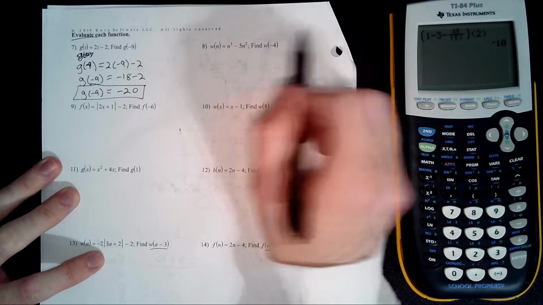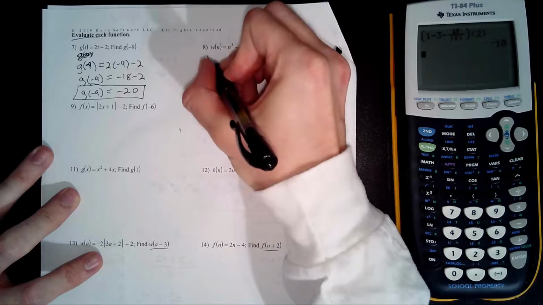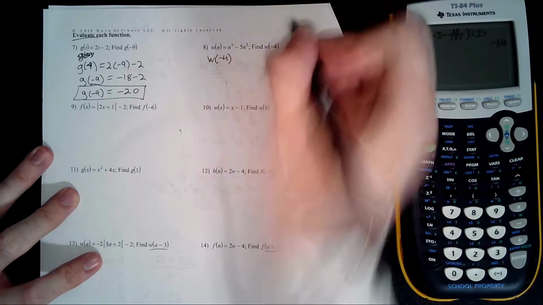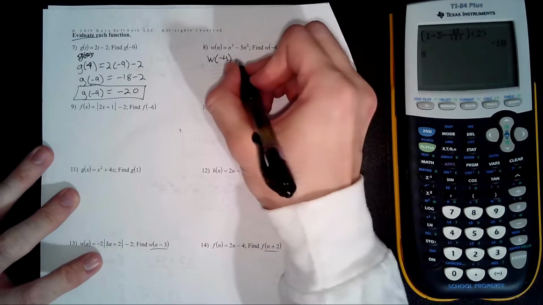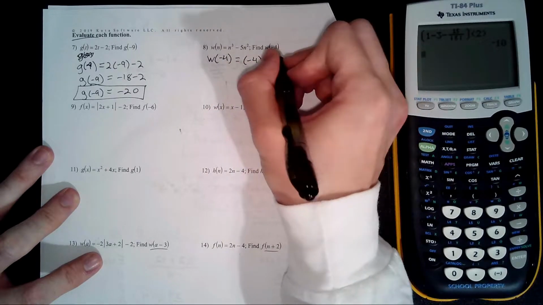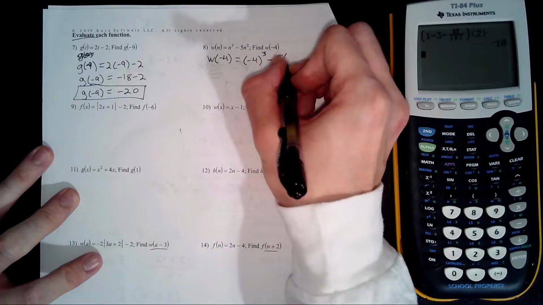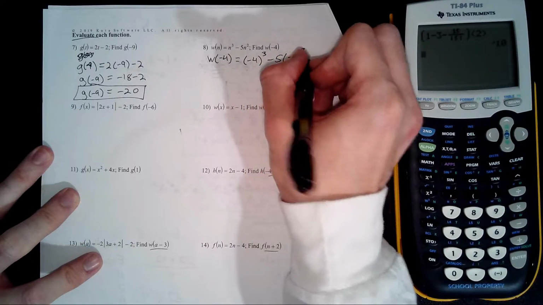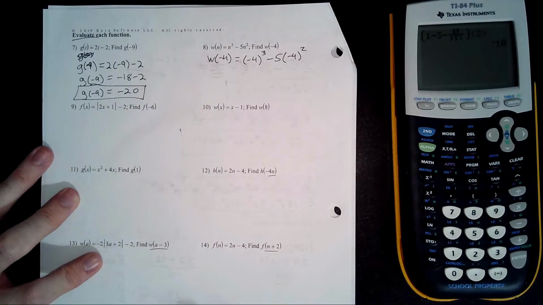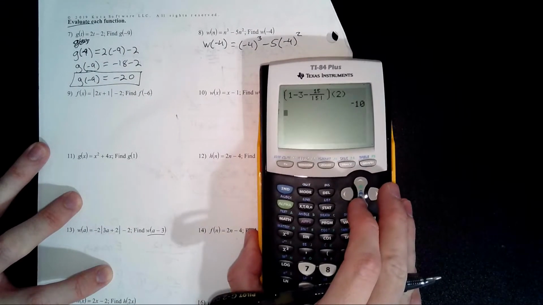Moving on to number 8. W of n equals this guy. Don't be freaked out by the new letters. We're just, again, switching it up. So we're going to write W of -4 right here. That's what it's asking for. Equals, and we gotta put parentheses. Otherwise, you're going to mess this one up because you're not going to have the right thing in your calculator. So now this one, honestly, this is where I would start using the calculator for sure.